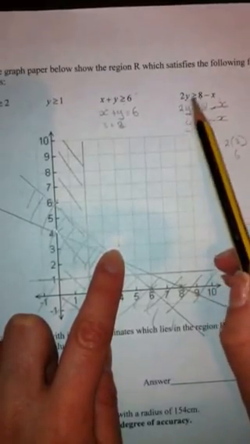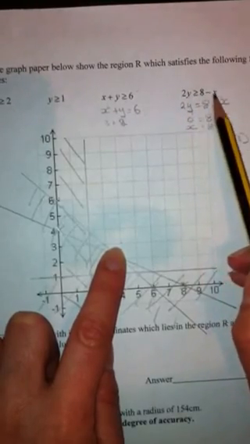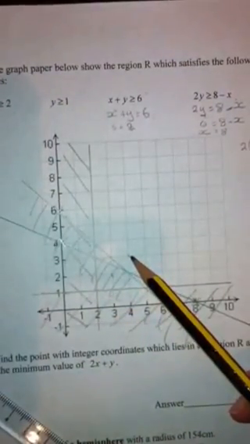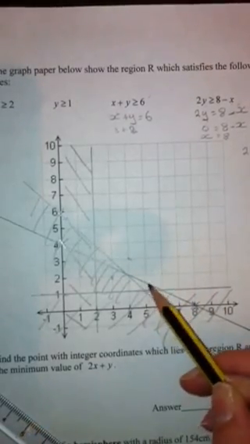But the inequality said 2y has got to be greater than 8 minus x, and 6 is greater than 4. So the point we chose with an x coordinate 4 and a y coordinate 3 is actually part of the graph that we do want. So we want to shade below the line, so it's just this little bit here that's left that's not shaded.